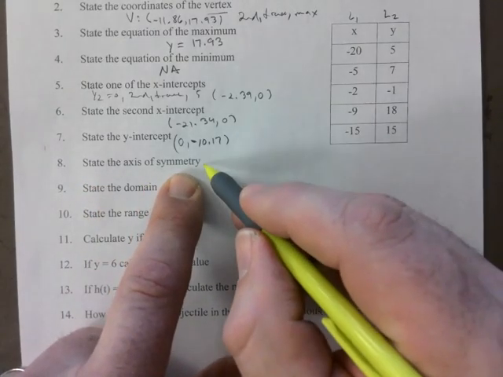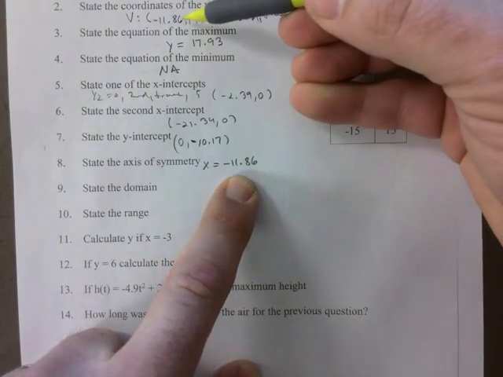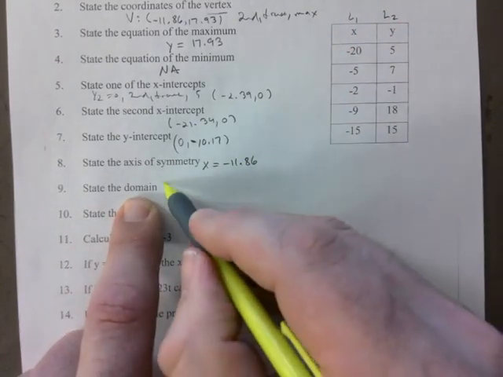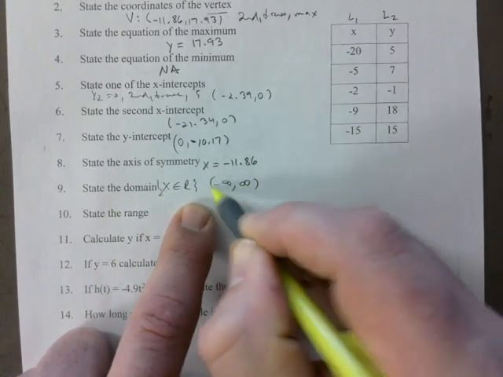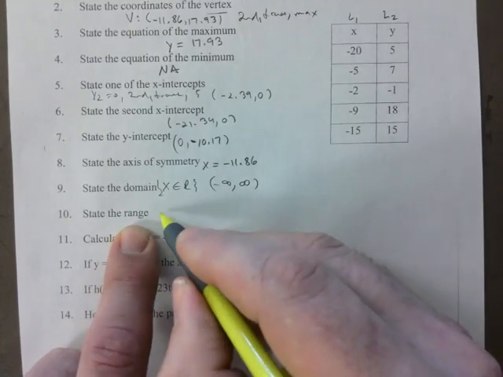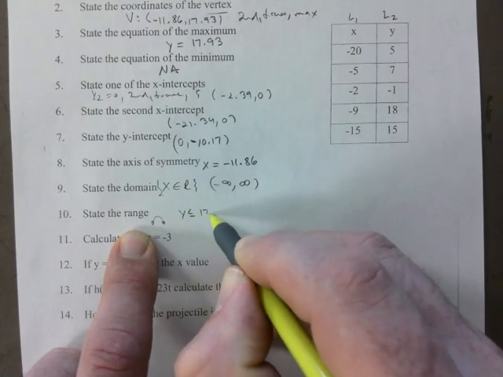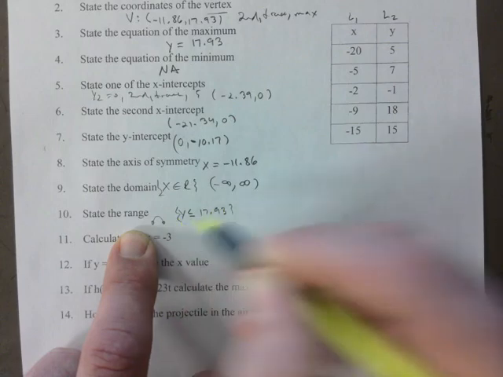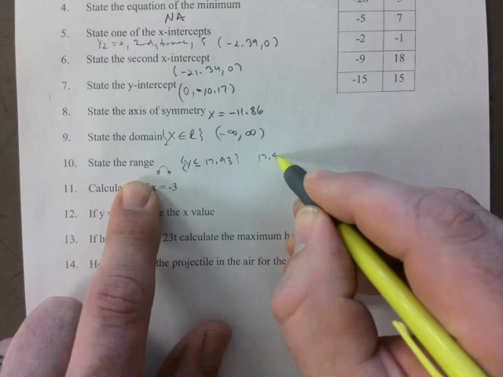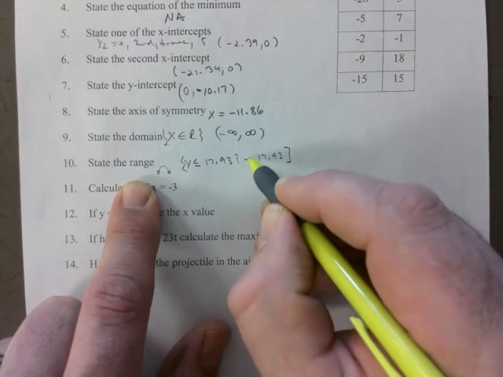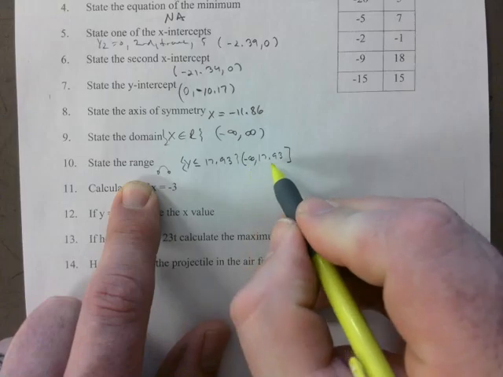State the axis of symmetry. That's the equation of the axis of symmetry. That is going to be the x value of the vertex. The domain, it's all real numbers, or you go negative infinity to positive infinity. 1 mark for that. The range, it's pointing down, correct? So it's going to be y is less than or equal to 17.93. Or, I got to be careful here, negative infinity to 17.93.